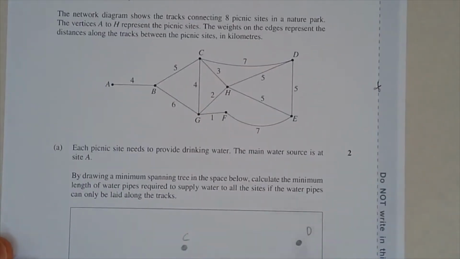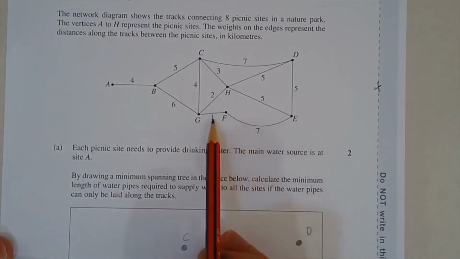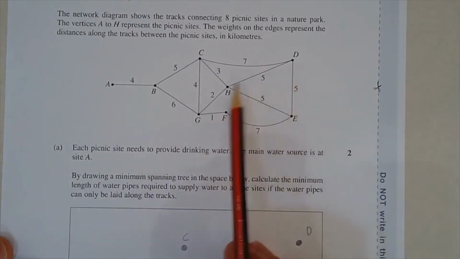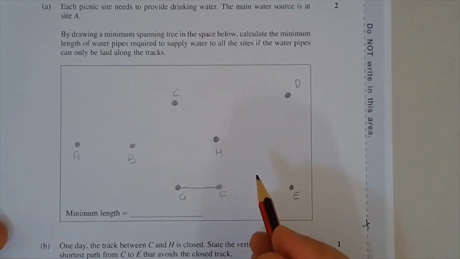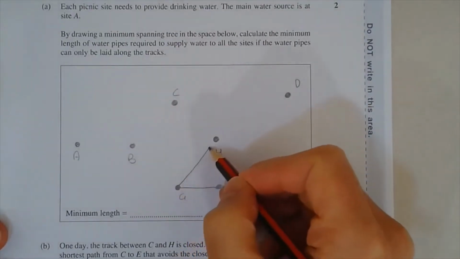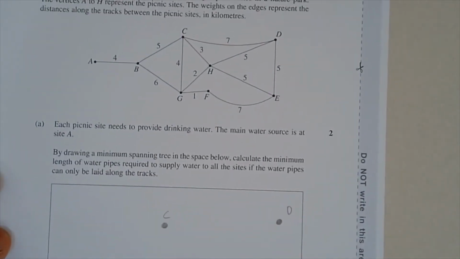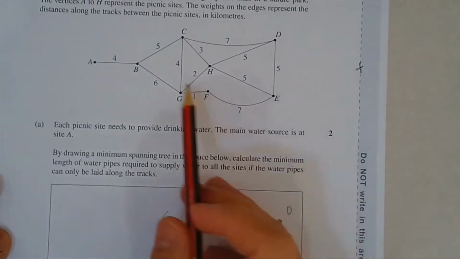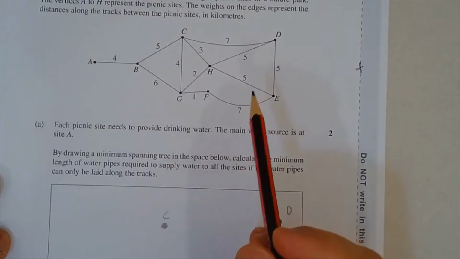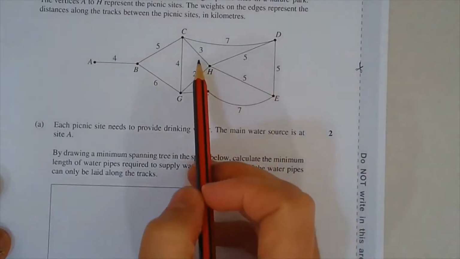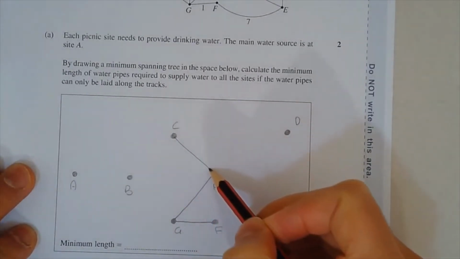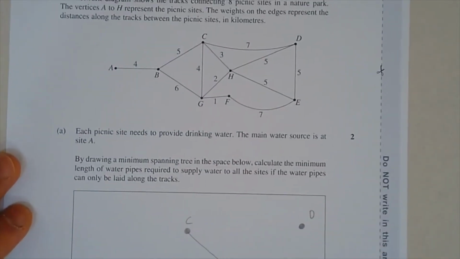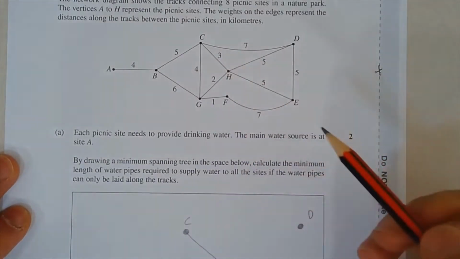Okay, now let's have a look. There are no more edges of weight 1. Let's have a look at the edges of weight 2. We've got one there between G and H. Okay, so there are no other edges of weight 2. Weight 3, we have one edge here, which is CH. Okay, so that's that one done.